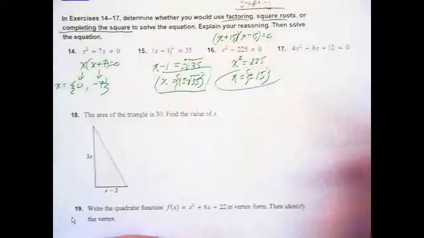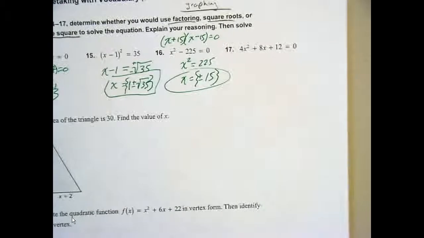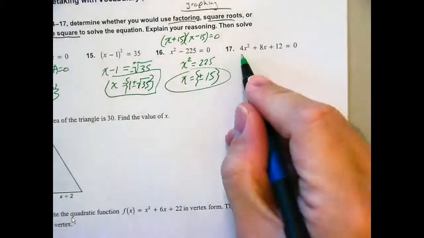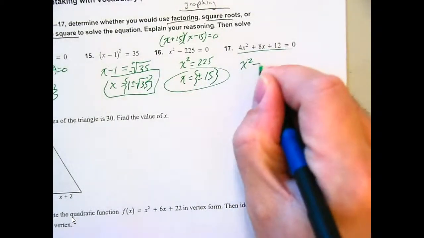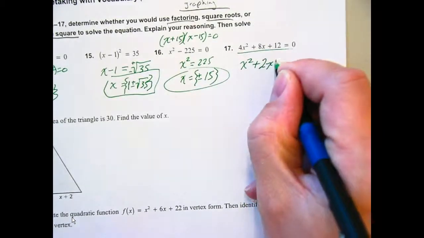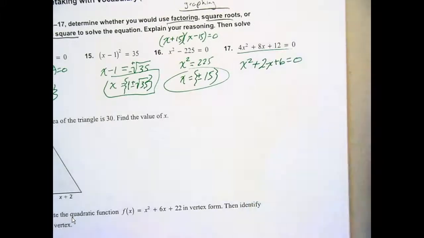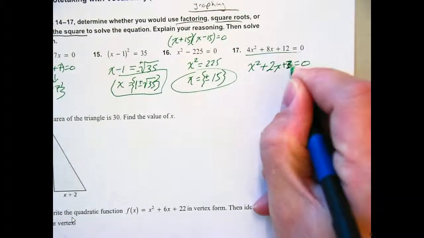Okay, last one. I'm going to say factoring. Square roots. Completing square. Graphing. Some of you didn't do it. How many didn't get to it? Factoring. Okay, factoring. What can we take out first? 4. If I divide it by 4, I get x squared plus 2x plus 6 equals 0. Oh, plus 3. Thank you. Plus 3 equals 0. All right.